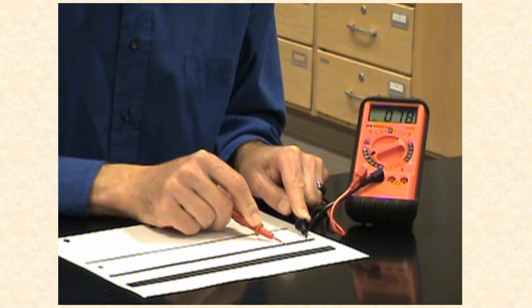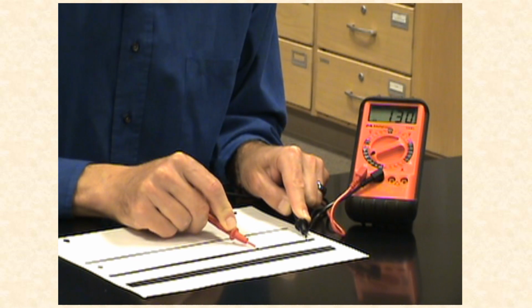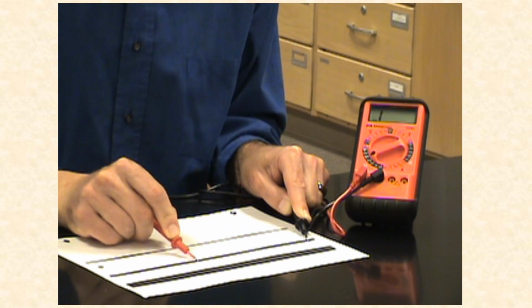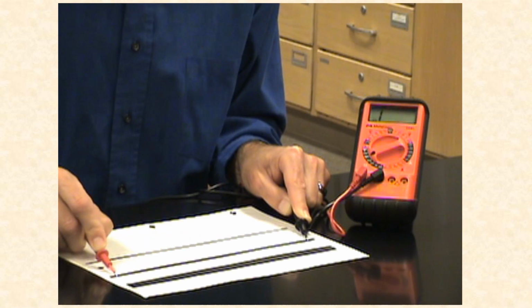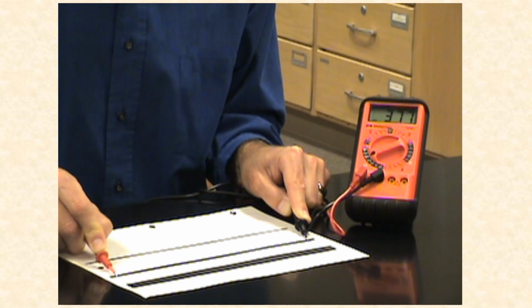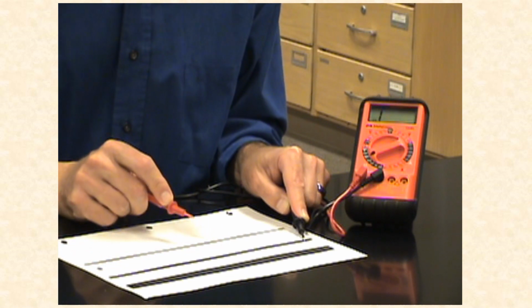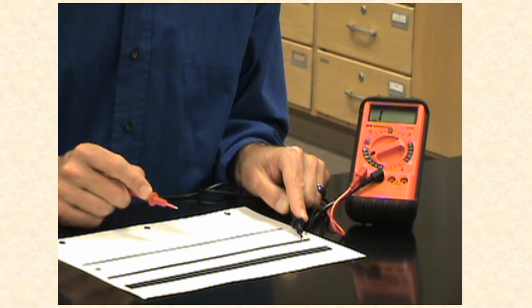If I were to move that red lead about twice as far away, notice that the resistance roughly doubles. It's about 130 ohms. If I double that, here we have a resistance of about 230 ohms, and all the way at the end, our resistance goes up to about 375 ohms. So here you see the direct relationship between the length of the wire and the resistance of the wire. As the length gets bigger, the resistance increases.